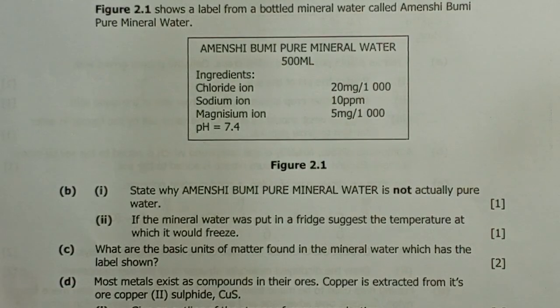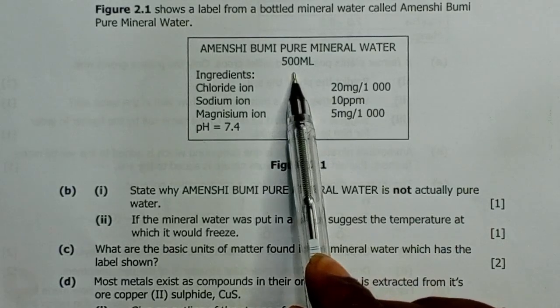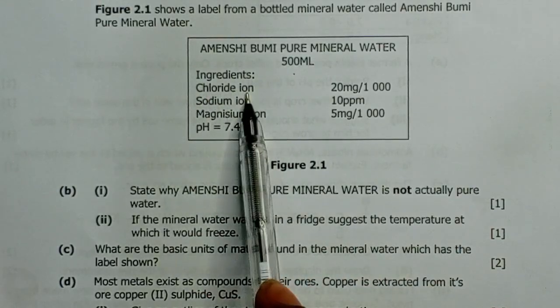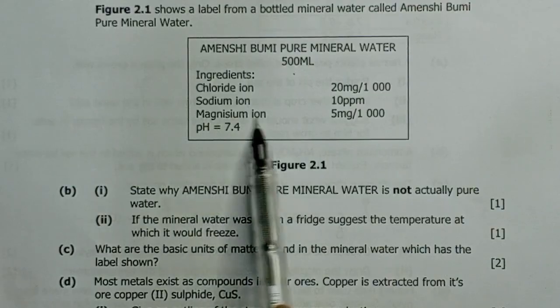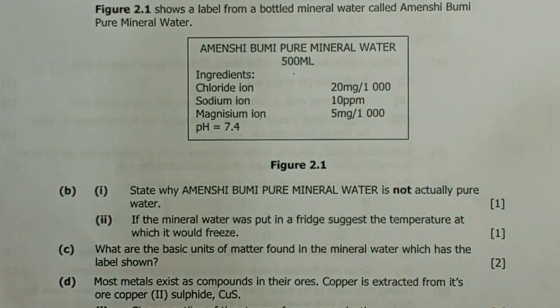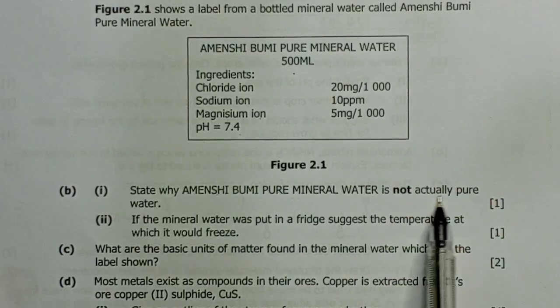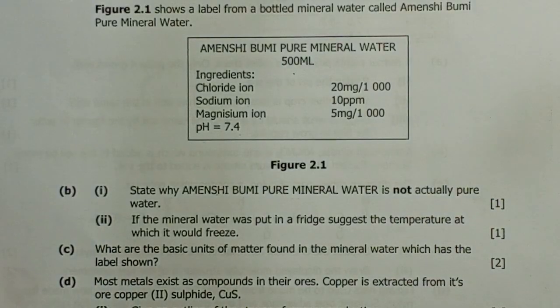Figure 2.1 shows a label from a bottled mineral water called Amenshi Wumi Pure Mineral Water. So this is the label, Amenshi Wumi Pure Mineral Water, 500 mils. Then the ingredients, we have chloride ion, sodium ion, magnesium ion. The pH is 7.4. So B1, state why Amenshi Wumi Pure Mineral Water is not actually pure water.